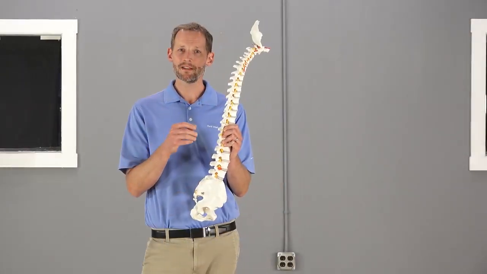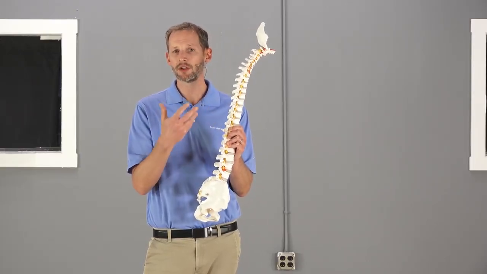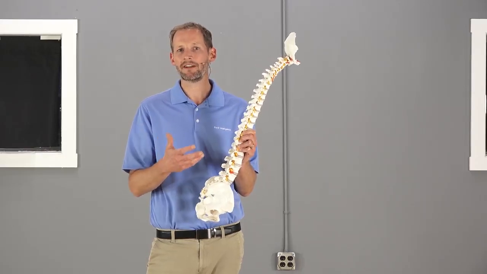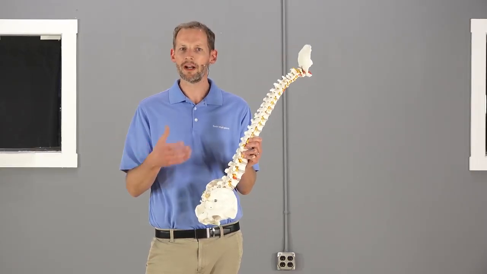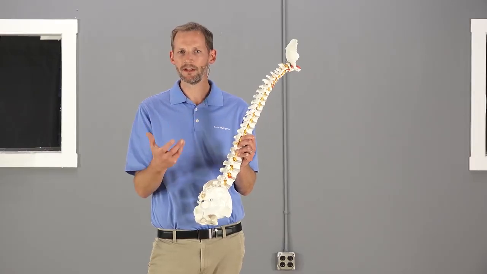So one of the benefits of getting an adjustment and instilling motion into a joint is you get a release of endorphins, which is a good feeling. Anytime the body experiences a release of endorphins, we generally feel good. So that's why a lot of times patients say, oh, I feel so good right after getting an adjustment. So you restore that motion, you get that good release, and you feel better.